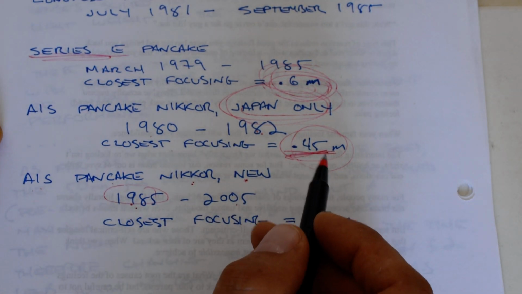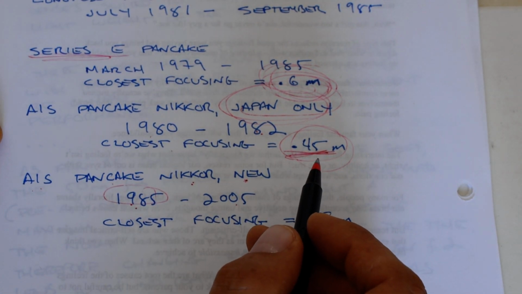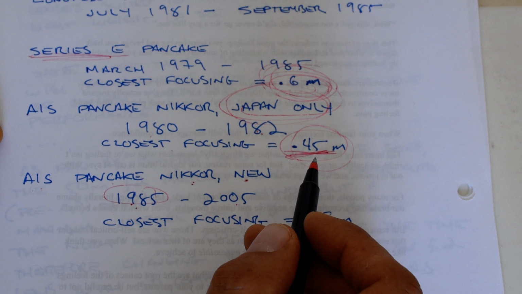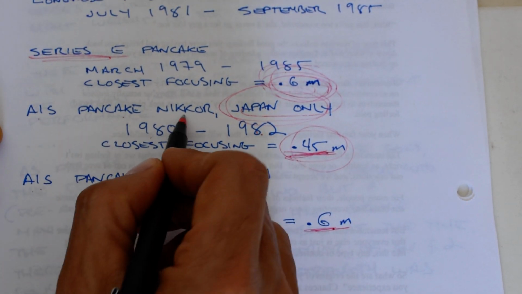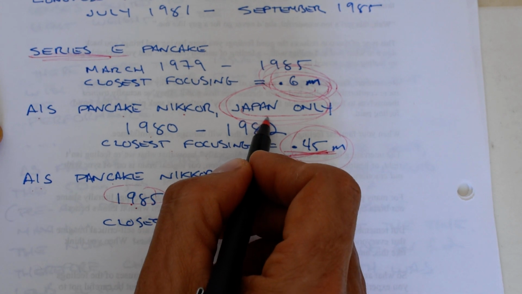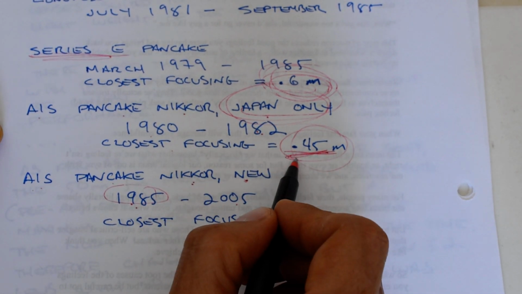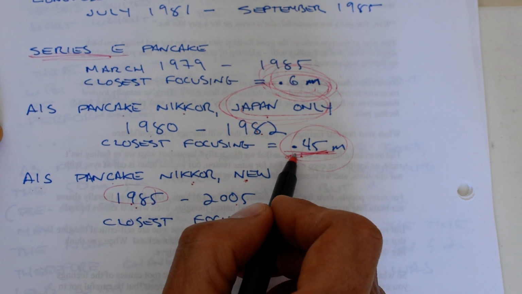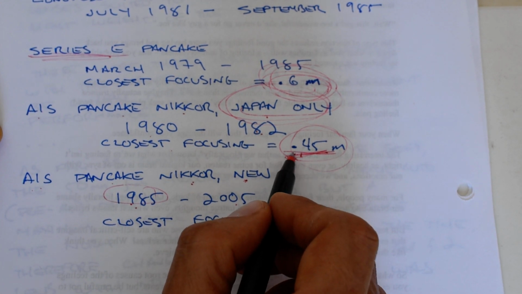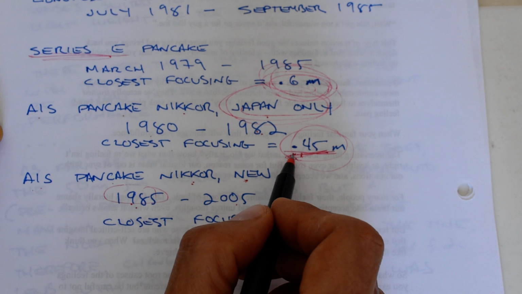If you want a manual focus version of those optics, then the version to get is the AIS Pancake Nikkor, Japan market only, which you can identify by its closest focusing distance of 0.45 meters. However, bear in mind that the autofocus version of this optical formula also focuses down to 45 centimeters.